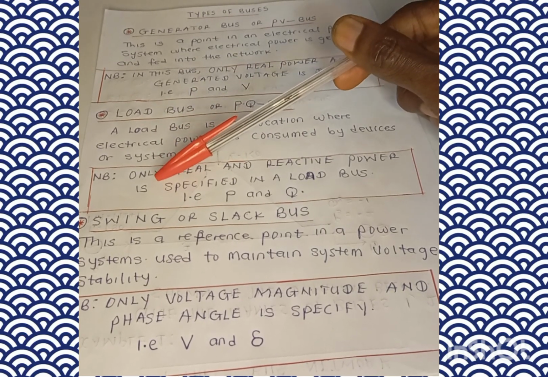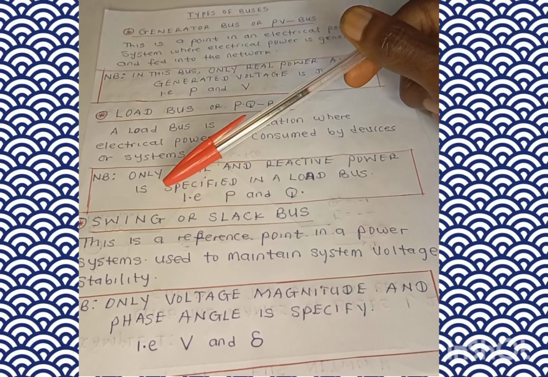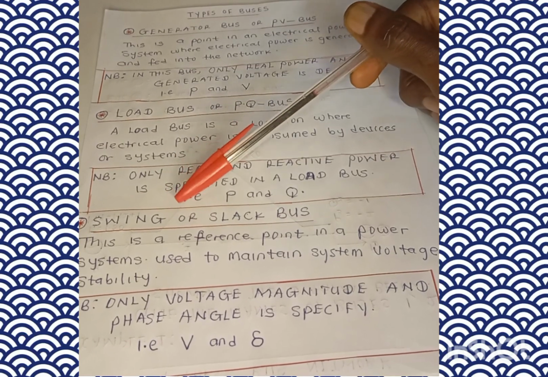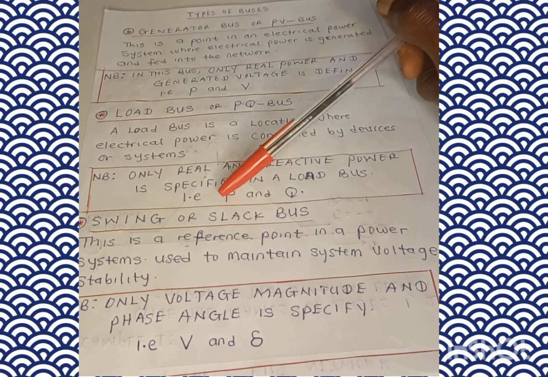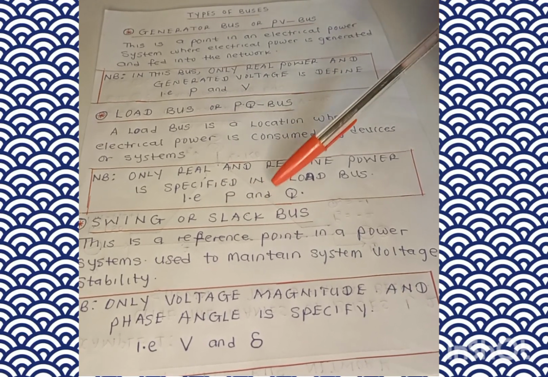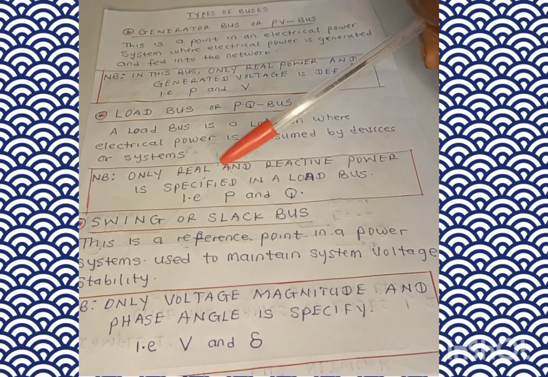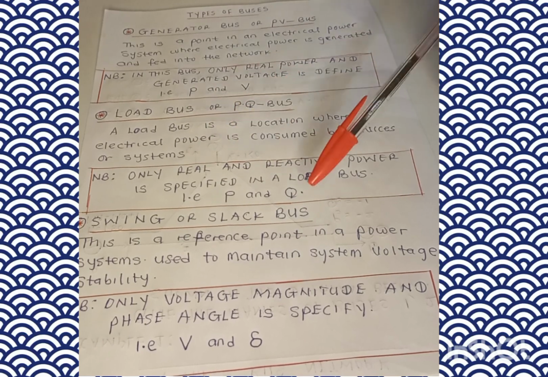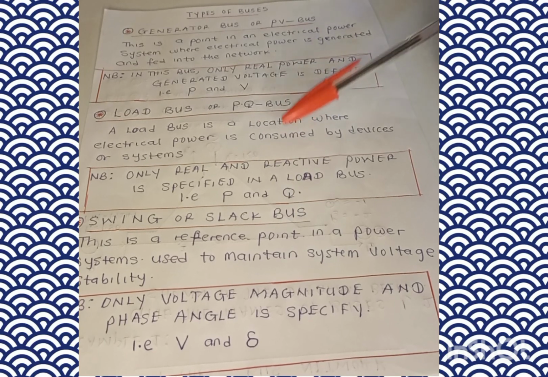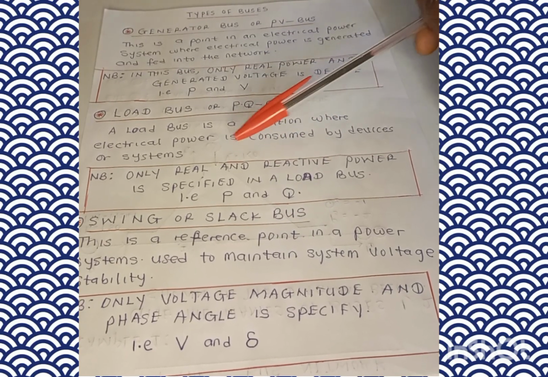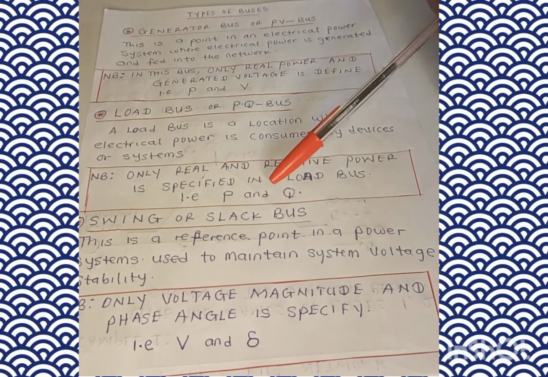Then a hint to know a load bus: in a load bus, only the real power and the reactive power are specified. There must be a real power and a reactive power. That's why the alternative name for a load bus is PQ bus. P stands for the real power, then Q stands for the reactive power.